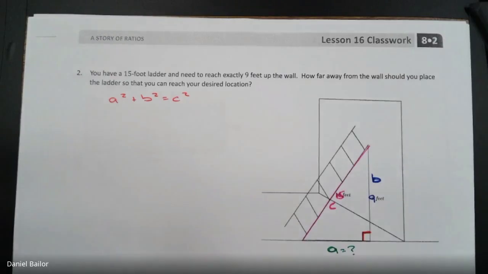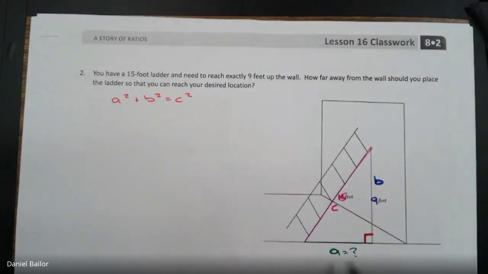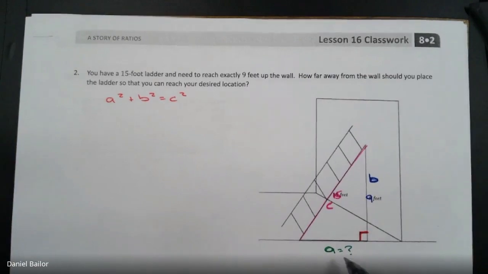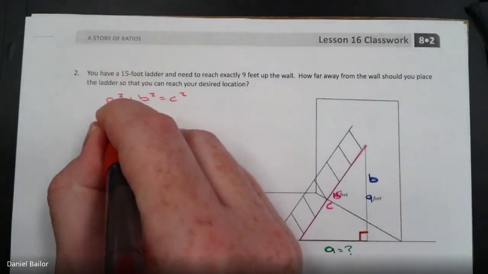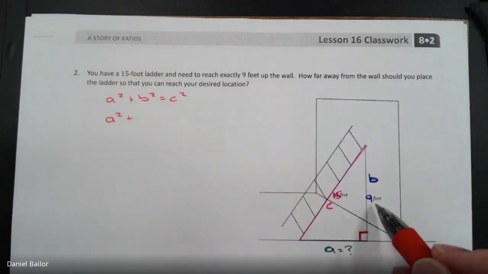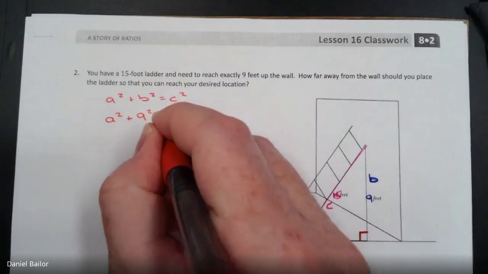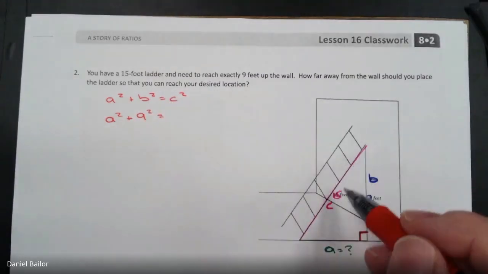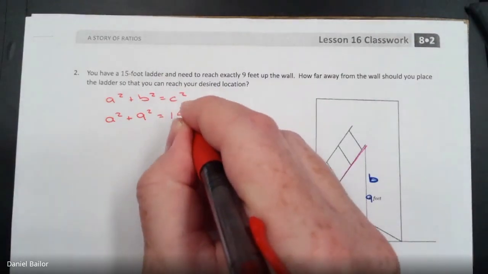So you'll notice this time we do not know a, and I did that on purpose because it does not matter which one is a, which one is b. But this time a is a mystery, so I just leave a alone. B is we want to go 9 feet up the wall, so that's 9 squared. And the ladder, or the hypotenuse, is 15 feet, so C is 15 squared.